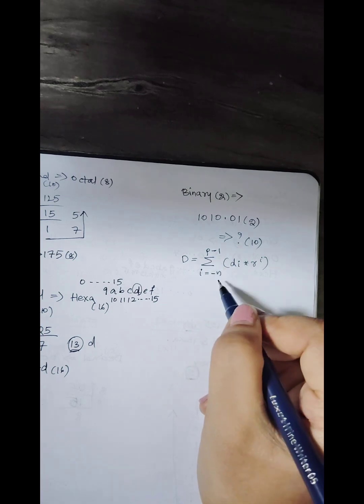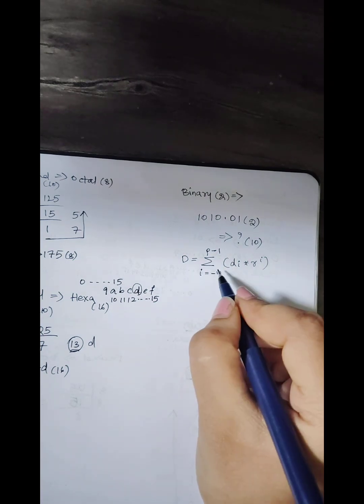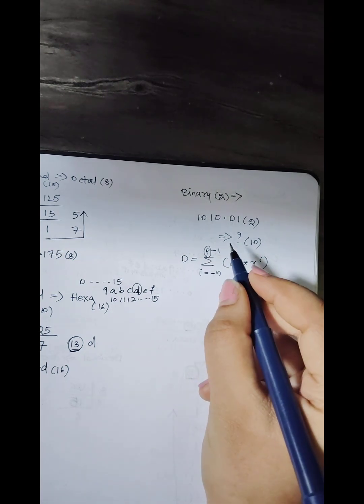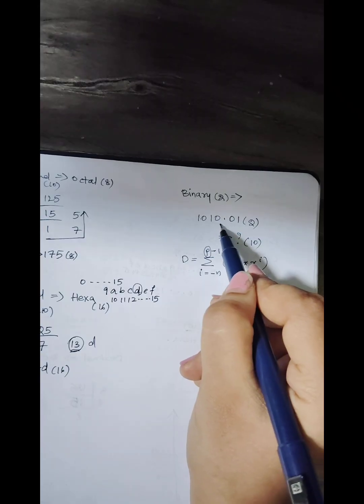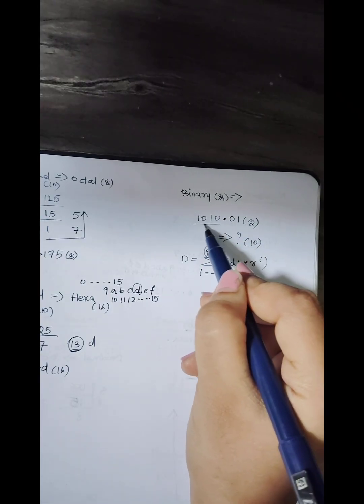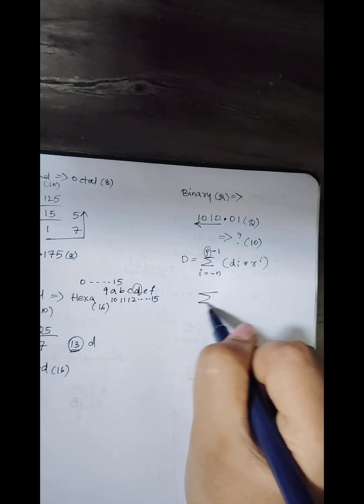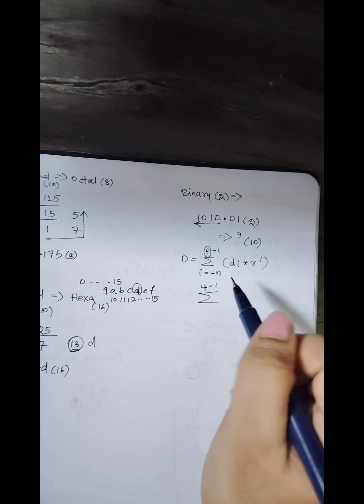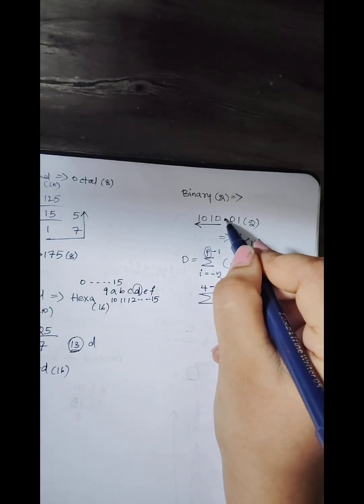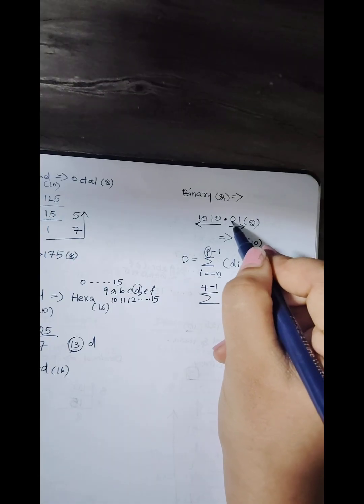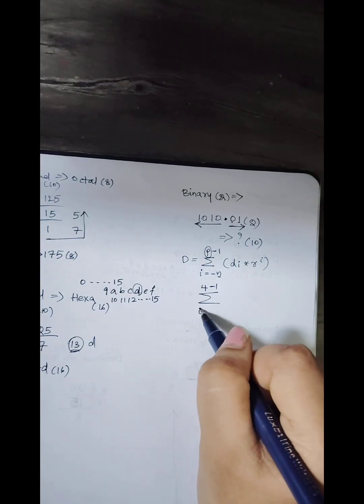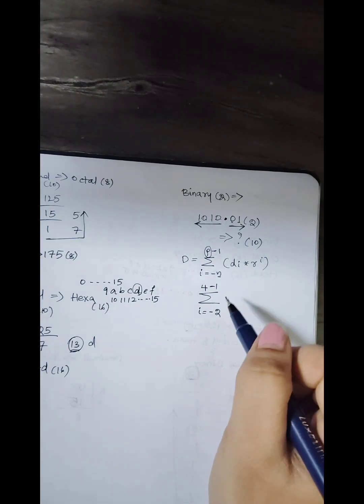Now I will tell what is P and Di and R. P is number of digits left to this radix point. So there are 4 numbers. So P value will be 4. And N is number of digits right to this radix point. So there are 2 numbers. So it will be I equals to minus 2.